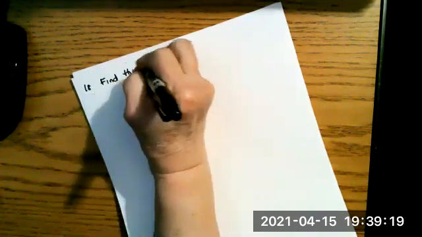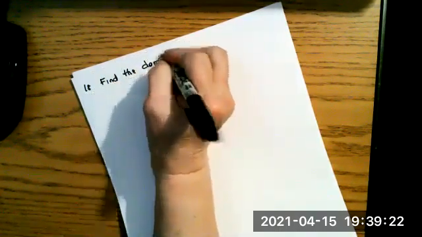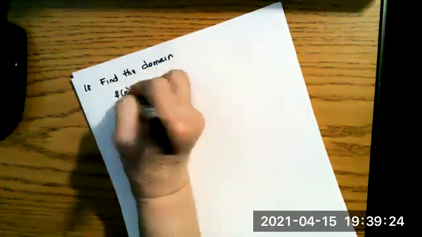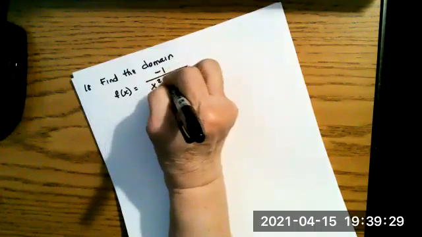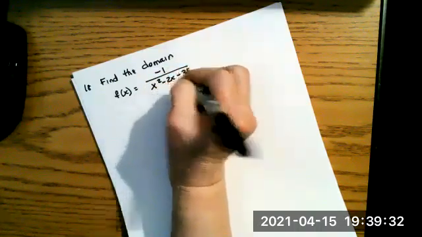Okay, let's do number 18. Number 18, this is find the domain. And you have f of x equals -1 over x squared minus 2x minus 35.